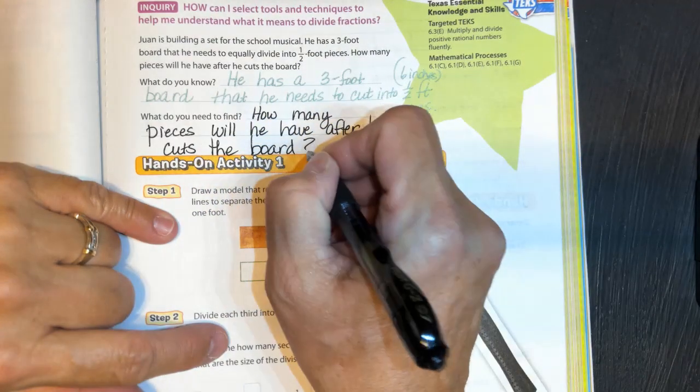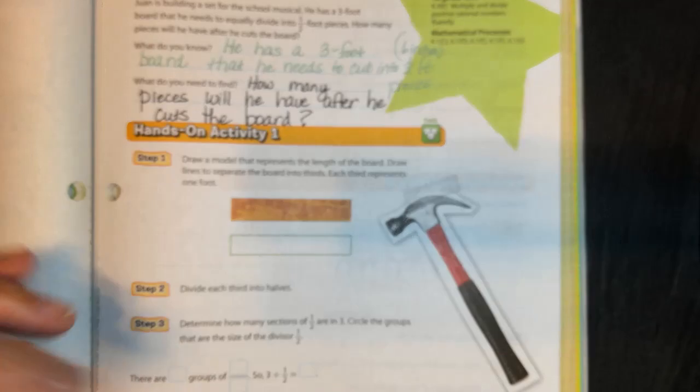That's what we're trying to find out, how many pieces he's going to end up with.